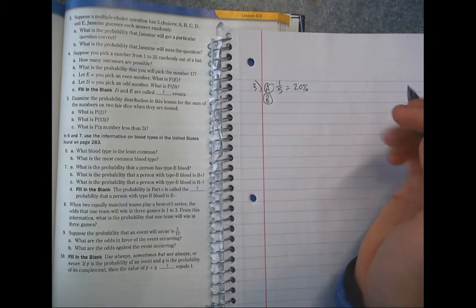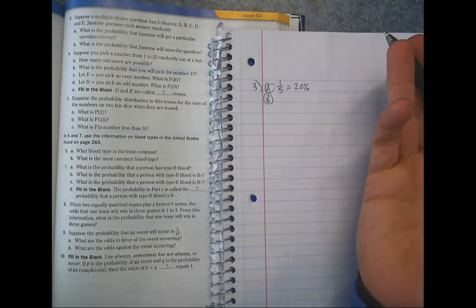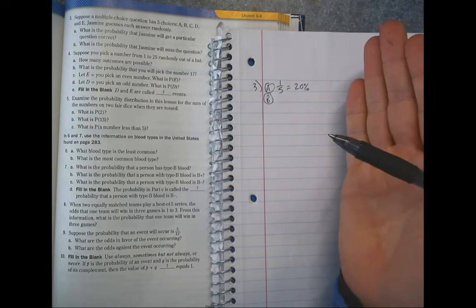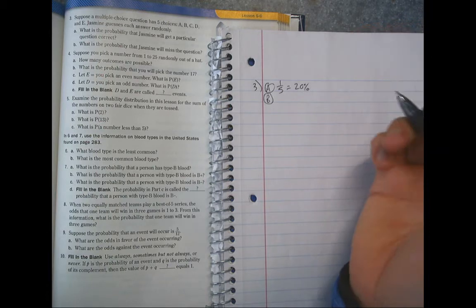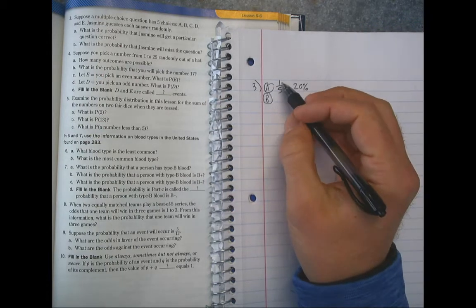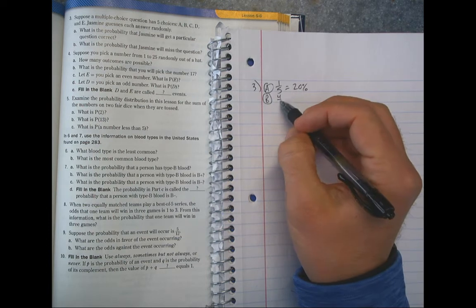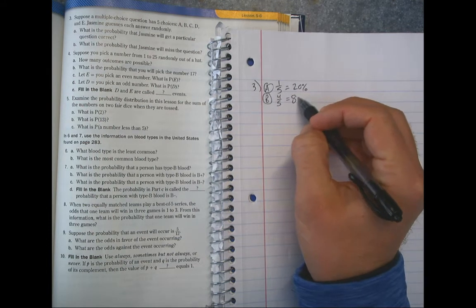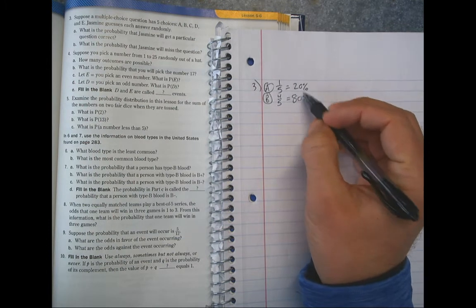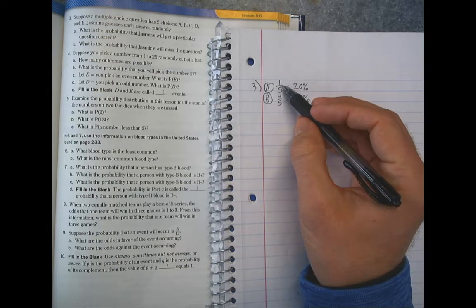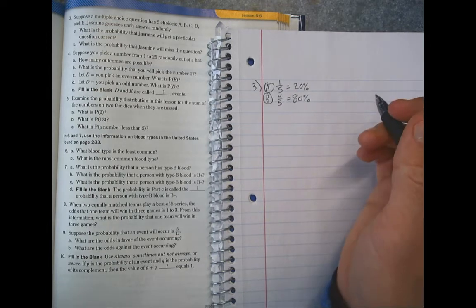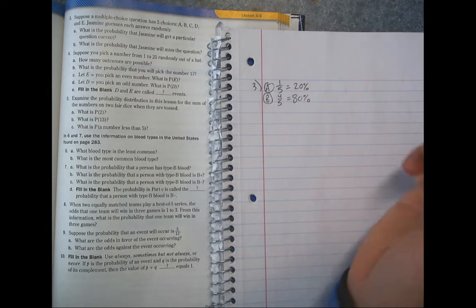And part B, what's the probability that she will miss the question? Okay, so kind of like the opposite, or that would be the complement. That's what we call it. So if 1 out of 5 is correct, that means 4 out of 5 is incorrect, and that's 80%. And so as you look at these two, they add up to 100% and they add up to 1 if you're dealing with the fractions, and that makes them complements.